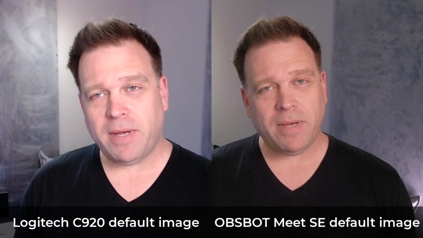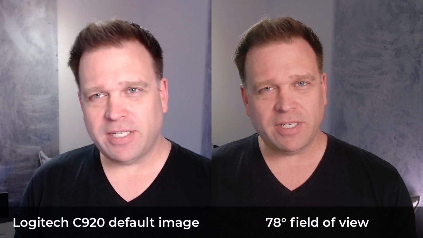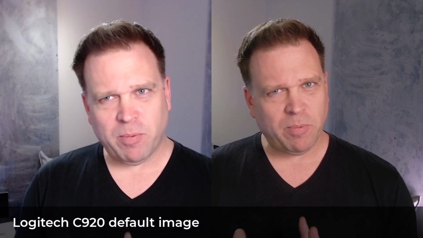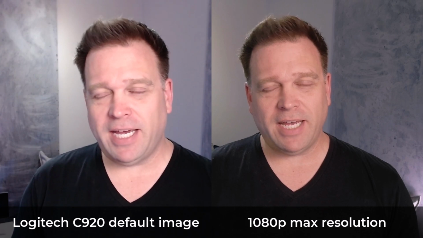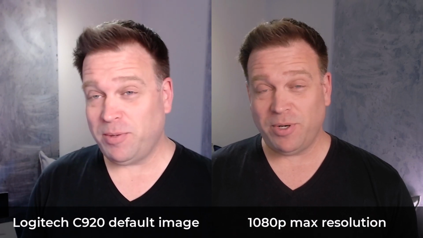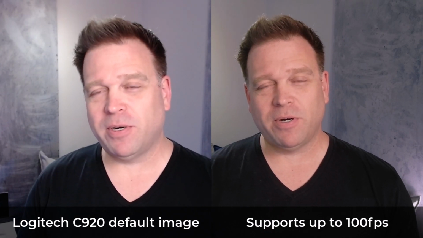And so on the right-hand side, I've got a brand new camera that just came out, which is the OBSBOT Meet SE. It also has a 78-degree field of view, but the optics are a little bit different. You can tell that in the middle of the frame, the proportions of my head and everything are a little bit different between the two cameras, even though they are literally sitting right next to each other. It has a 1080p maximum resolution, but the big thing that sets this one apart is its frame rate. It can shoot at 100 frames per second.